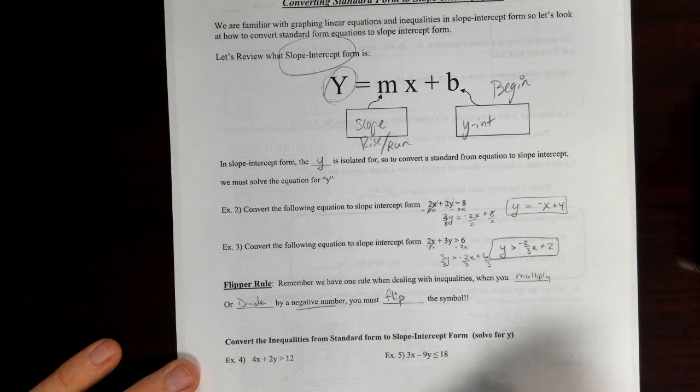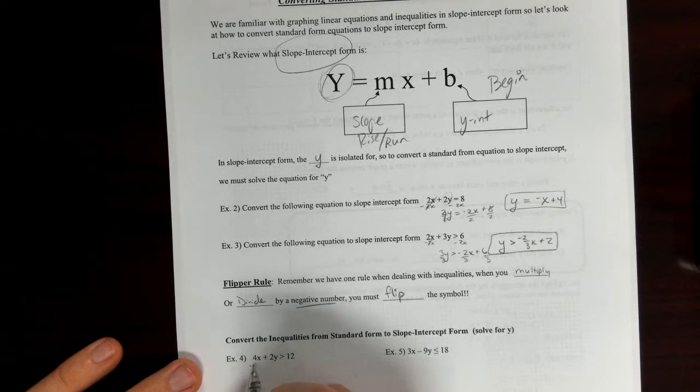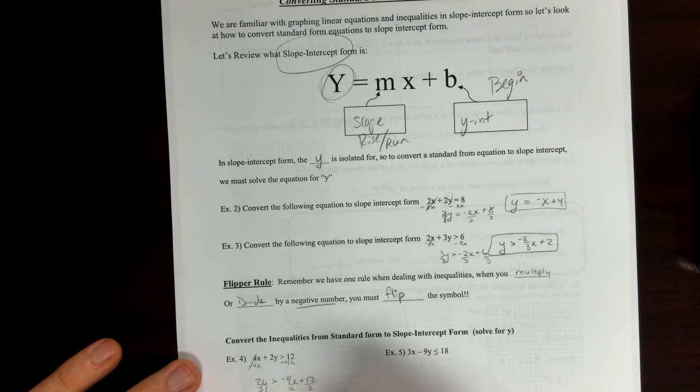All right, so example 4 and 5, we're converting to slope-intercept form. We're solving for y. So let's subtract 4x on both sides. We get 2y is greater than negative 4x plus 12. Divide by 2 to get y by itself. And I get y is greater than negative 2x plus 6.